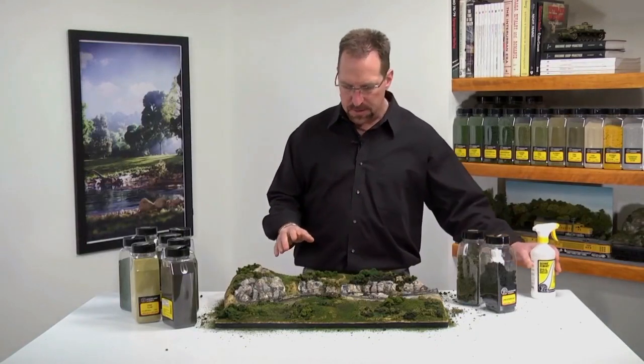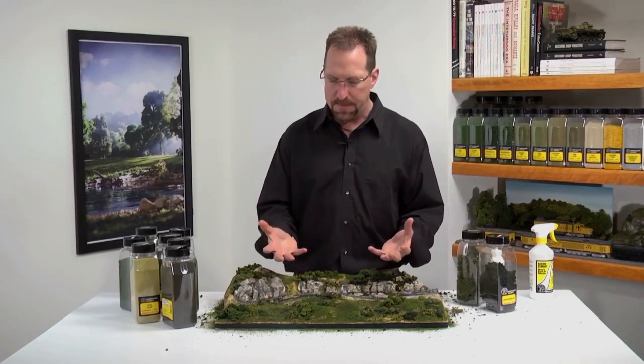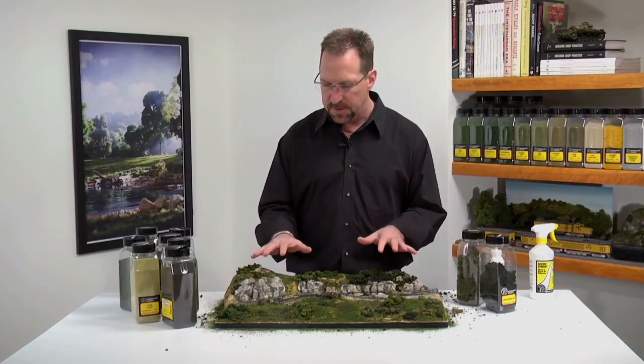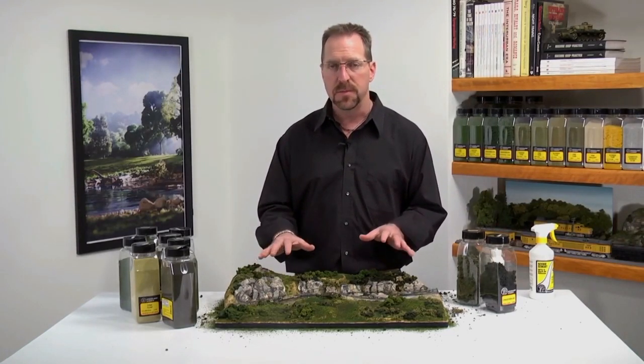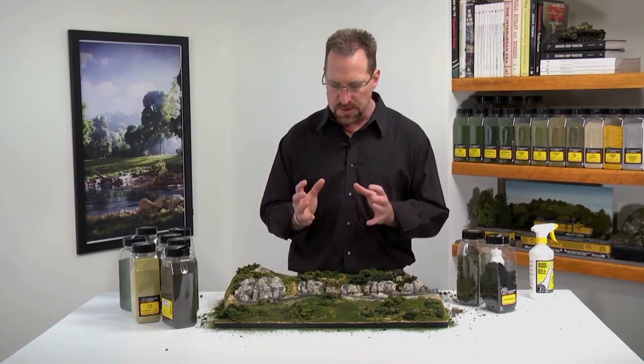All right, now this particular layout is actually looking really good. All the colors are working really well together. Got great buildup of textures, and this really could be complete if you wanted to, but I'm actually going to take it one step further and add just a few more details to really bring this thing to life.